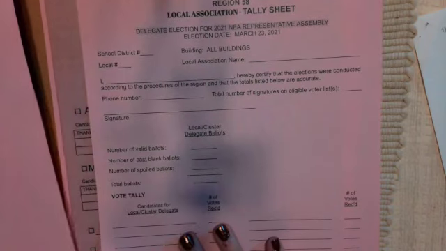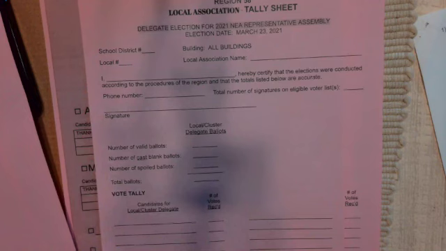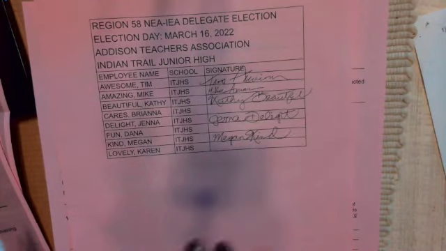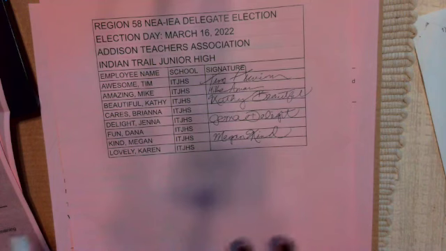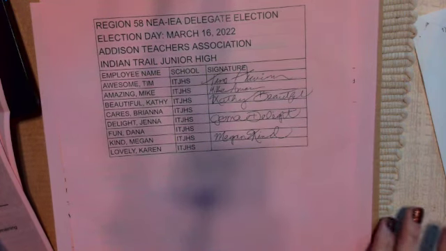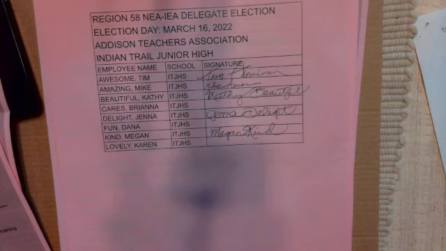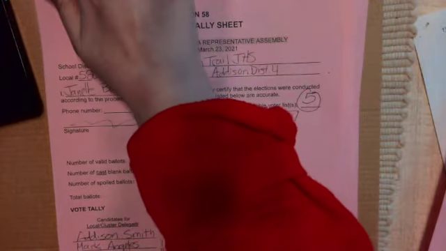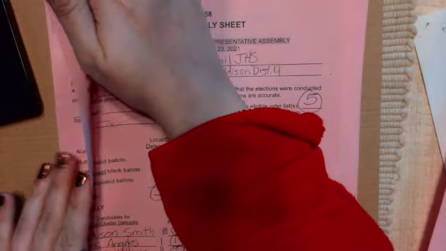You will want to make a copy of your local tally sheets, your building tally sheets, and your signature rosters before turning in the originals. You'll turn in all originals to the region for region-run elections. So now you will take all of this. Okay, here are the blank ballots. These will get turned in with no signatures on the back, in a separate envelope.